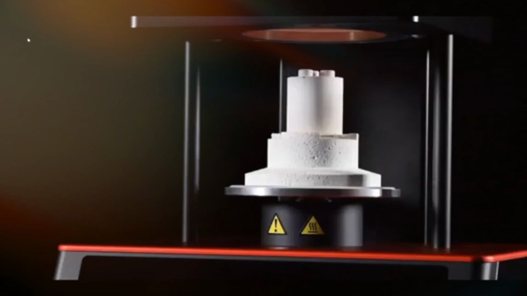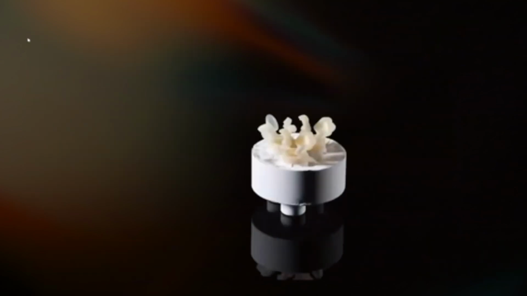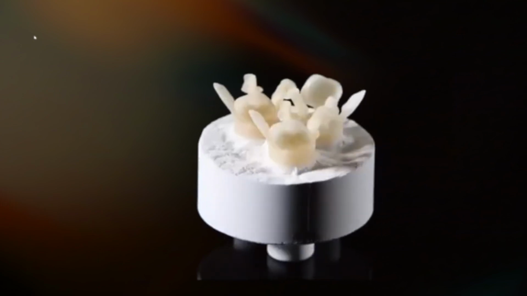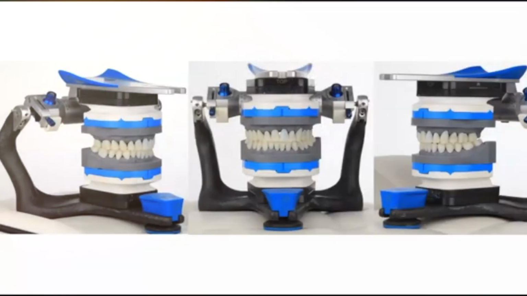We take them out, they have to cool at room temperature, and then with glass plastic sand, we remove the investment material, and the restorations are ready. Then we fit the cases on the models.